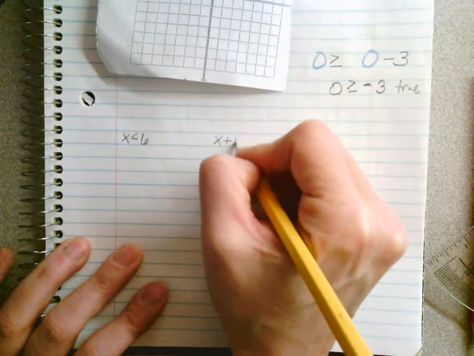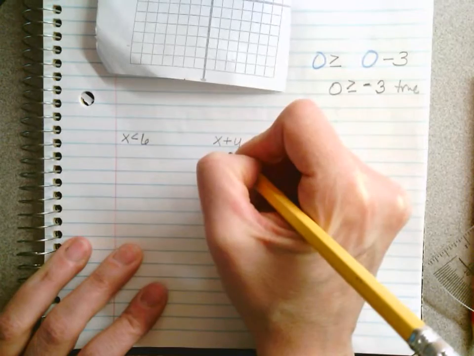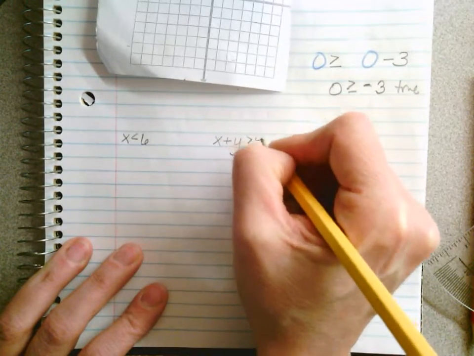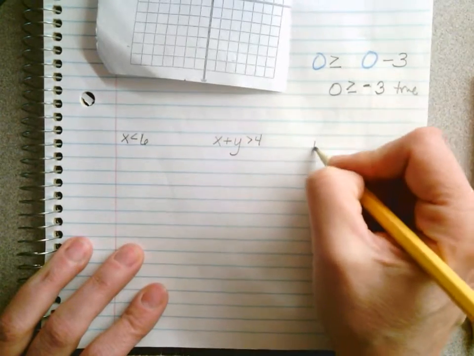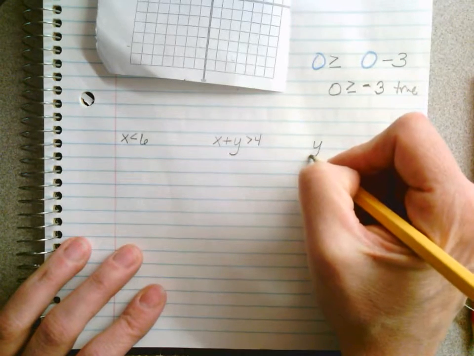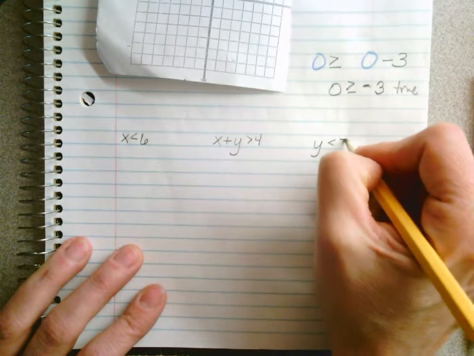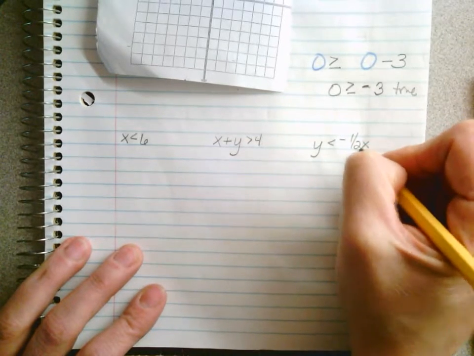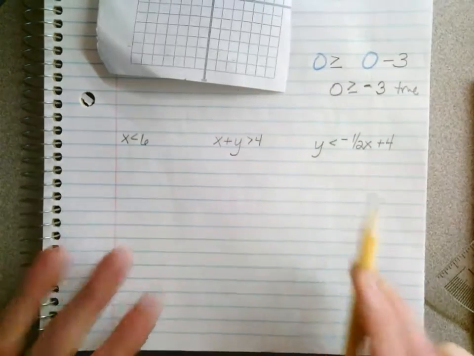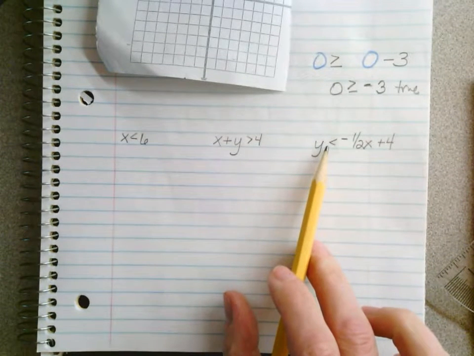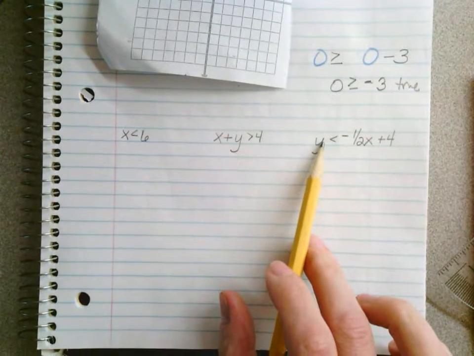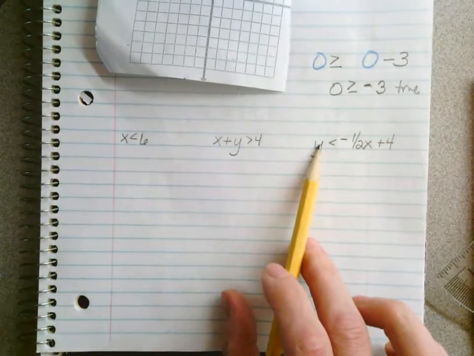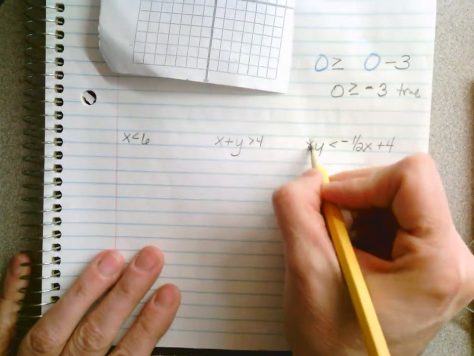X plus y is greater than 4. Finally, y is less than negative 1/2 x plus 4. Isn't this one pretty? It's already ready for you. That makes me happy. So we'll start with this one.